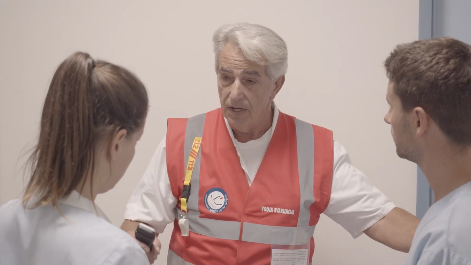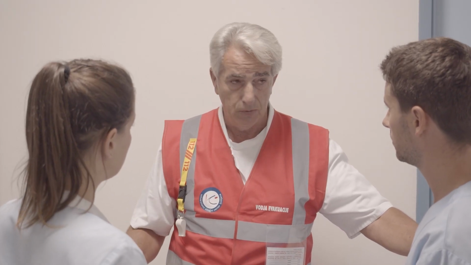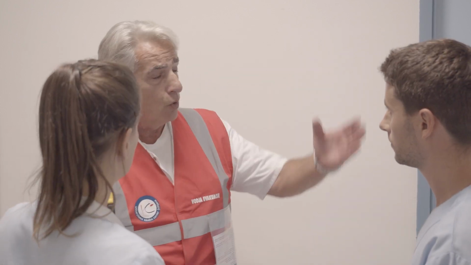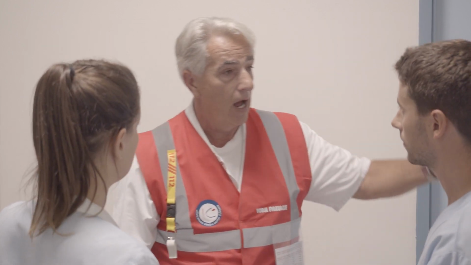We will first evacuate patients from the most endangered premises, i.e. rooms number 5, 6, and 7, and then all other rooms up to the entrance to the ward.